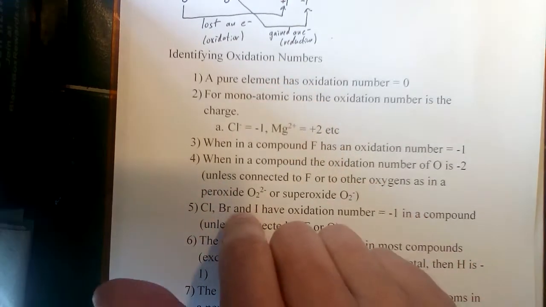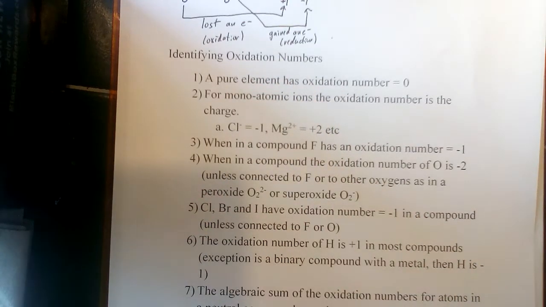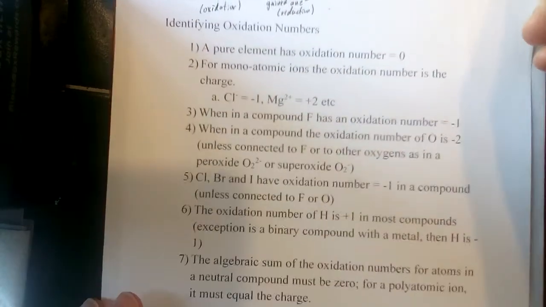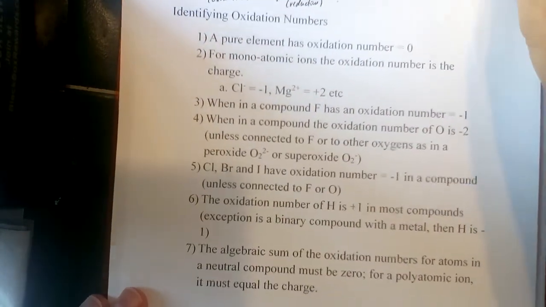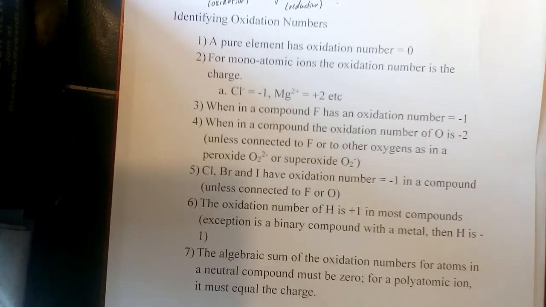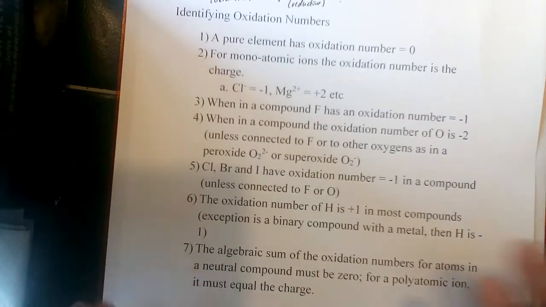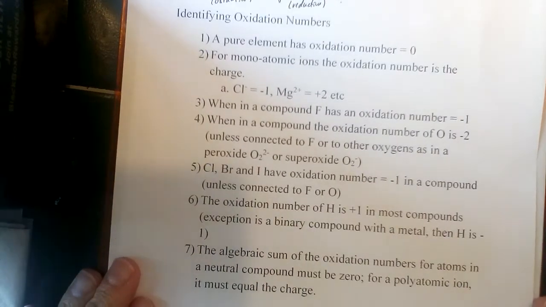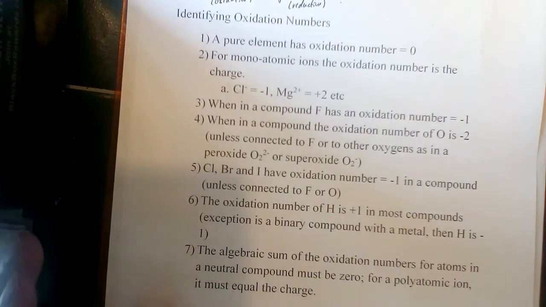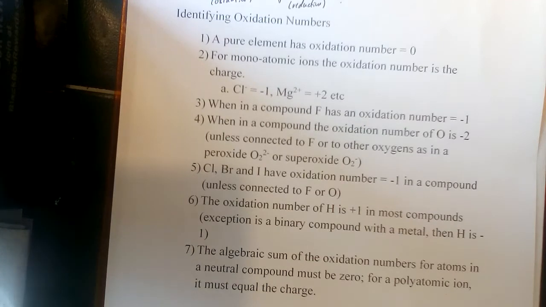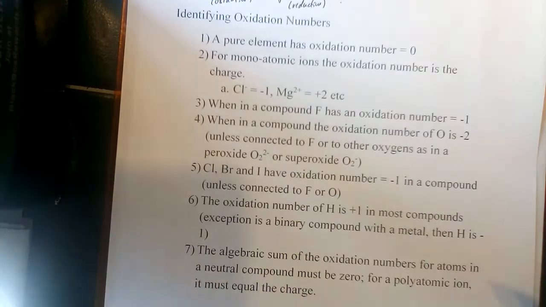So we'll see in the rules that it's related to charge, but it's a little different. So what we want to do is look at any molecular formula that might show up in an equation, identify the oxidation number that would go along with every atom there, and then we can compare the reactant side to the product side and see if there was a change in oxidation number that would help us identify something as either being oxidized or reduced.